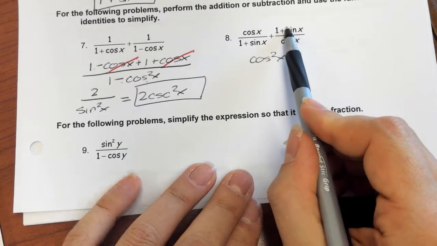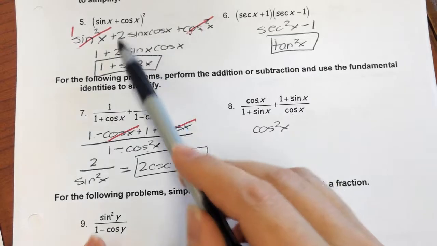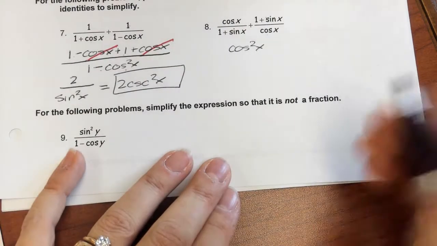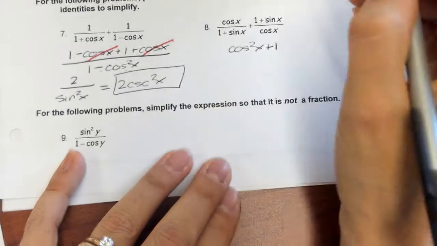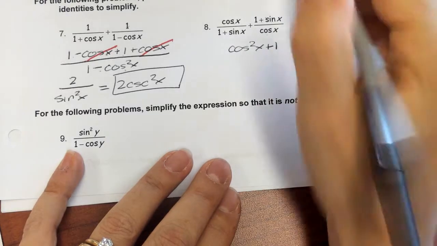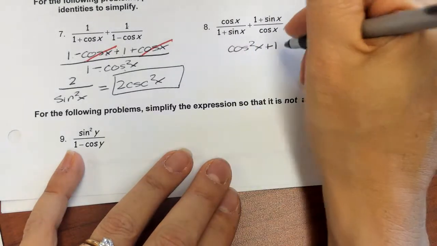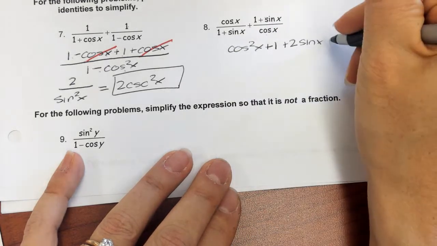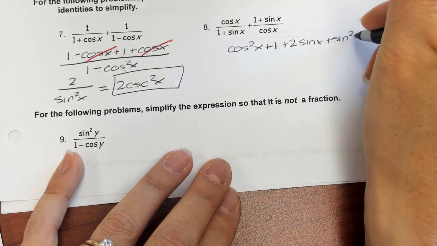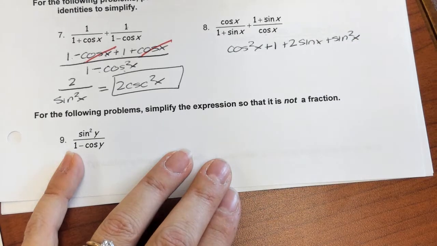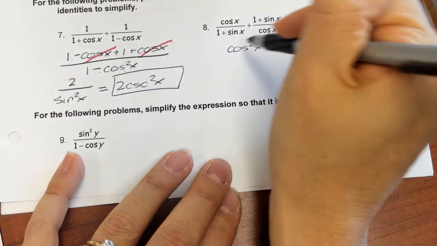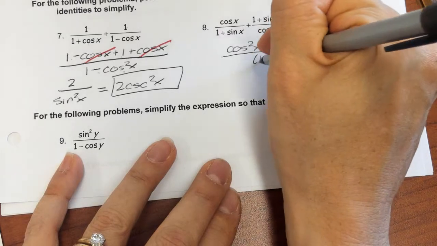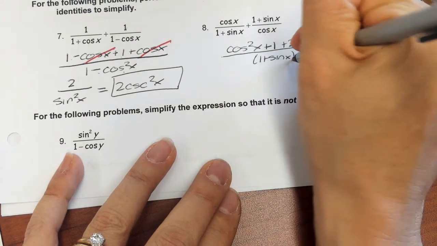So this is the same multiplying we did kind of up here for number 5. I'm squaring something. So that means I square the first and multiply the two together, so sine x times 1, and then I have two of them. So it's 2 sine x, and then sine x times sine x is sine squared x, or you could FOIL or box. So that's my top, and on the bottom I have 1 plus sine x times cosine x.